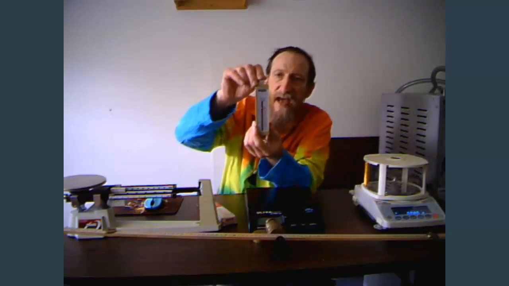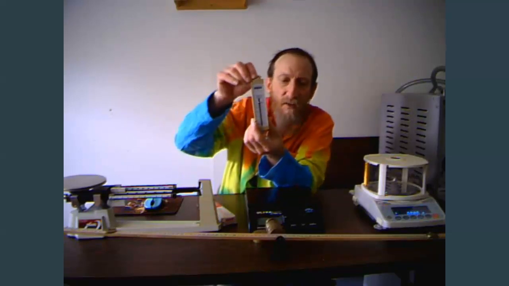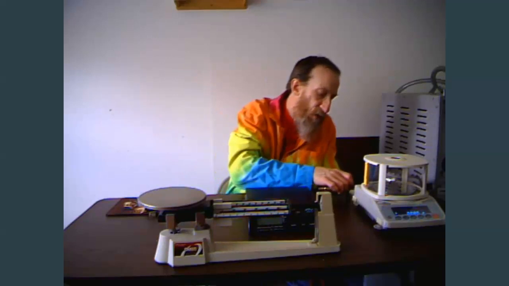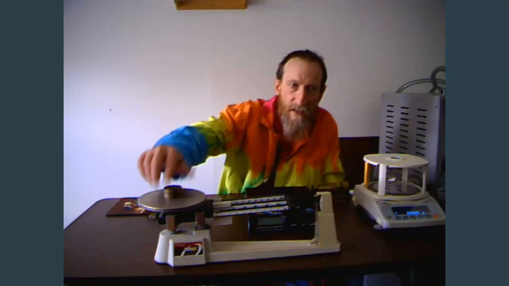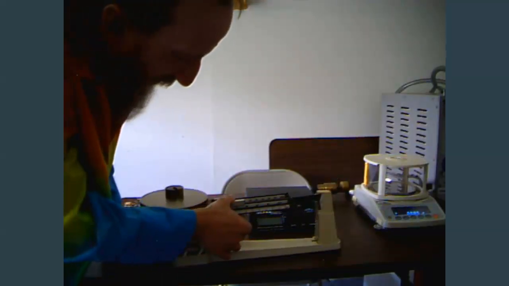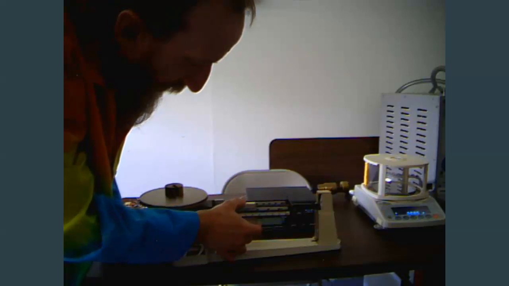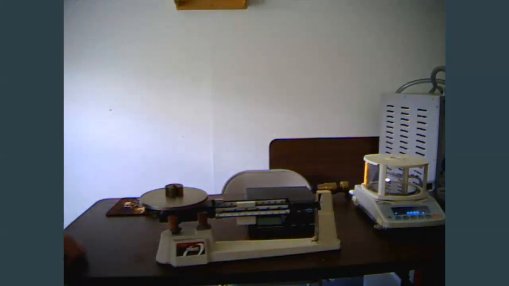Now, all balances, you need to be able to zero them out. So this one has a little tab on the top and you can slide it up and down to zero it out. Take this triple beam balance, you can see that it has a pan on this side. Here's actually where the pivot point is. If I take a 200-gram mass and place it on the pan, to get it to balance I have to slide the weight over and lock it in. And it's reading right around 200 grams now.